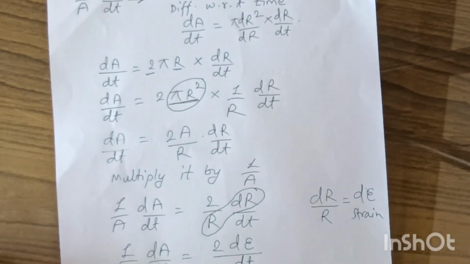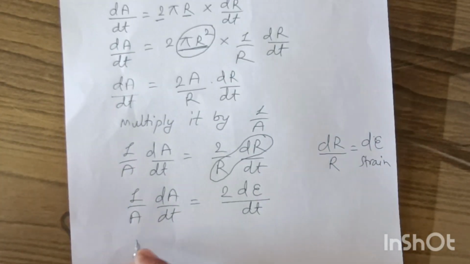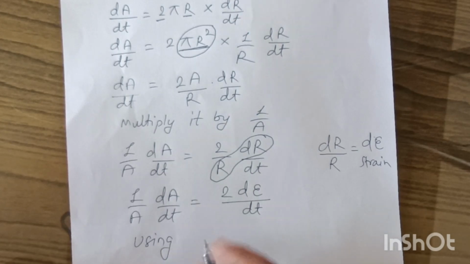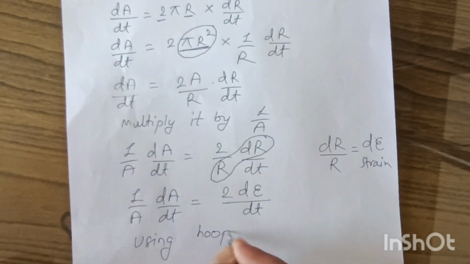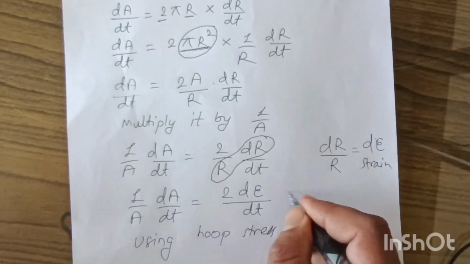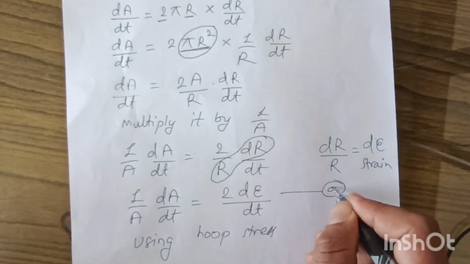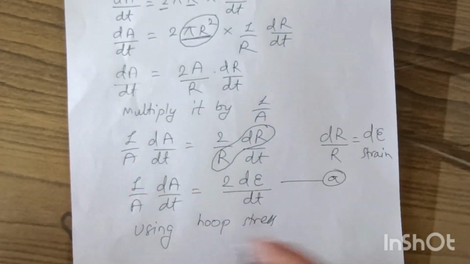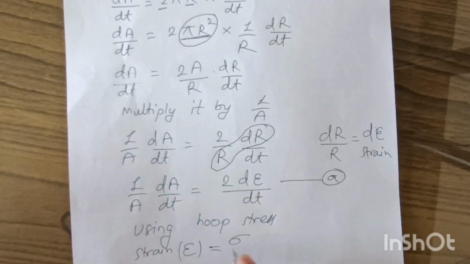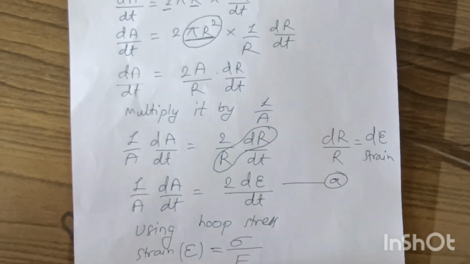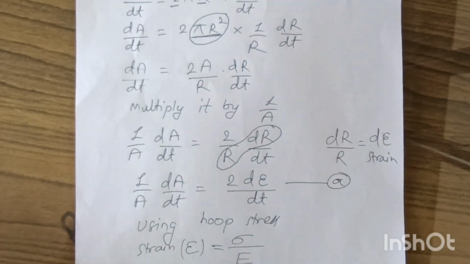Okay, and now using strength of materials concept, that is hoop stress, you can say this is local equation number A. Using the hoop stress concept, strain is equal to stress by modulus of elasticity.